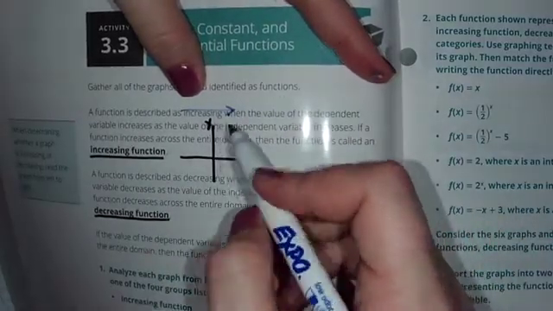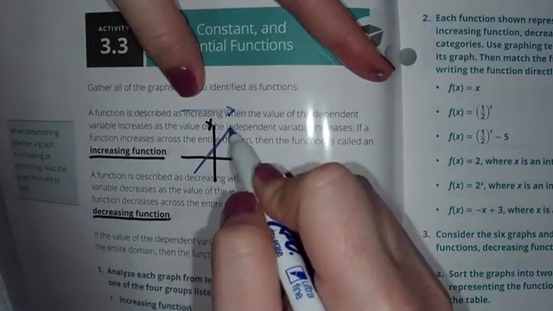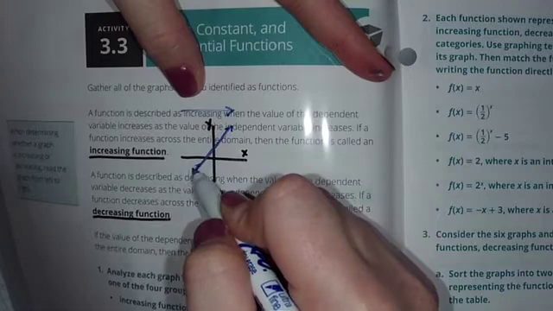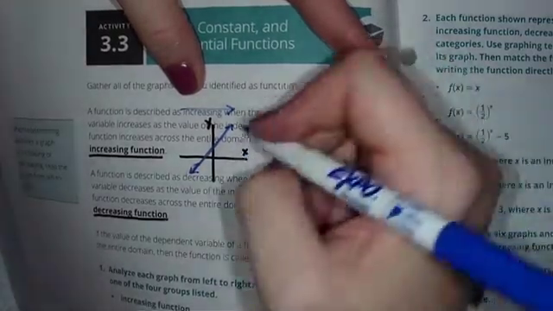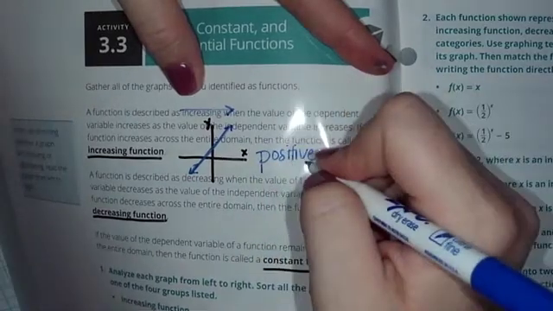That's why it's called increasing. So we've been looking at it in the fact that it goes up like that. It has a positive slope.